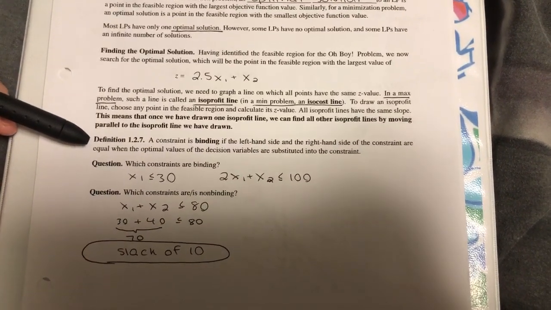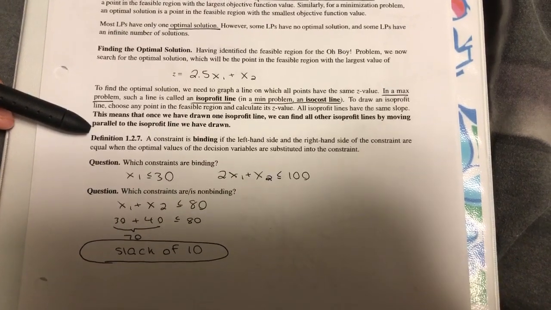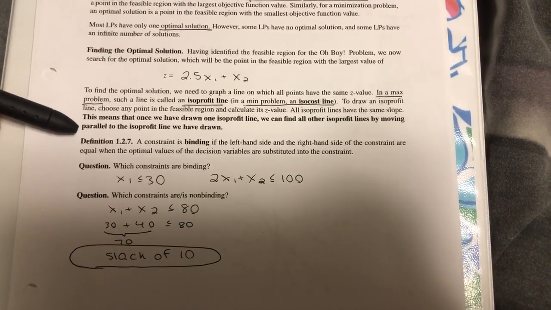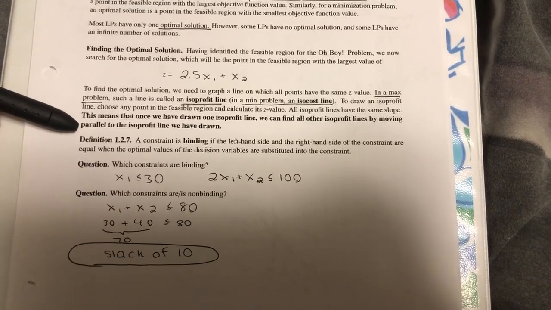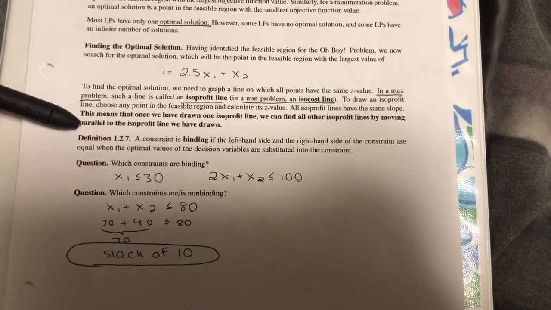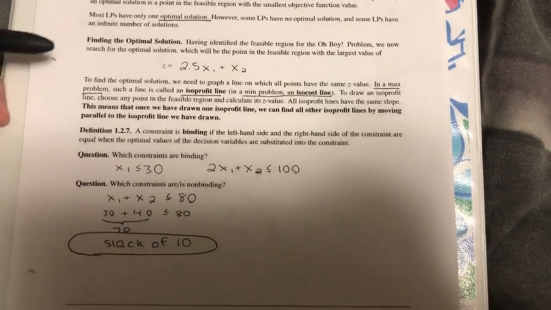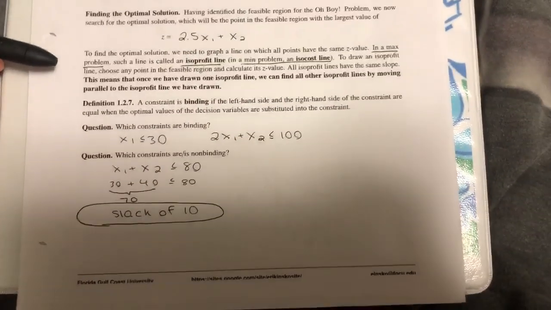Definition 1.27. A constraint is binding if the left-hand side and the right-hand side of the constraint are equal when the optimal values of the decision variables are substituted into the constraint.